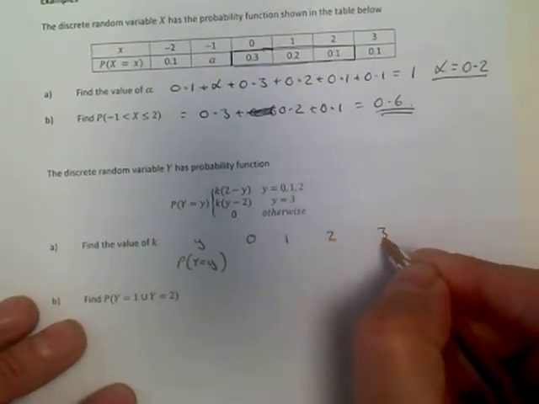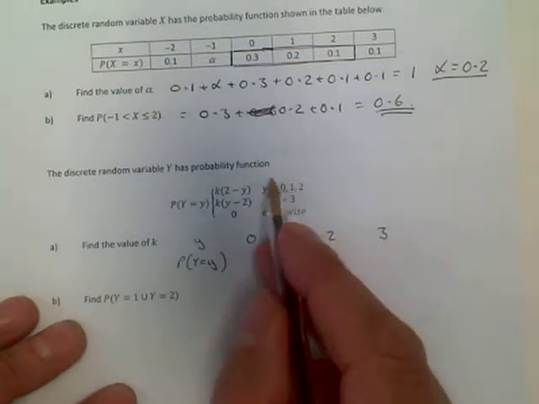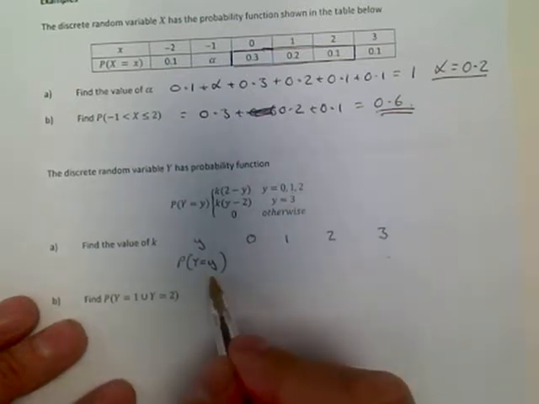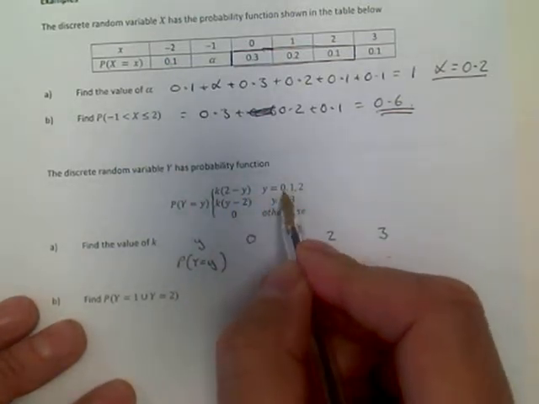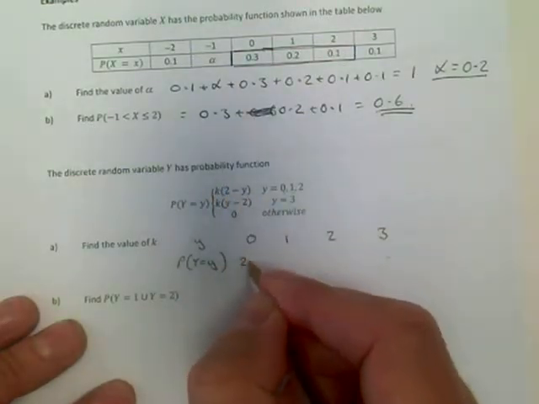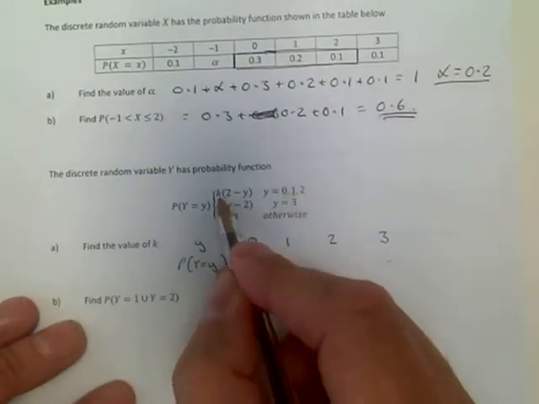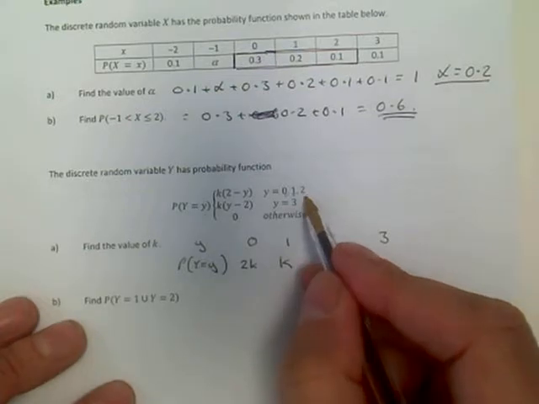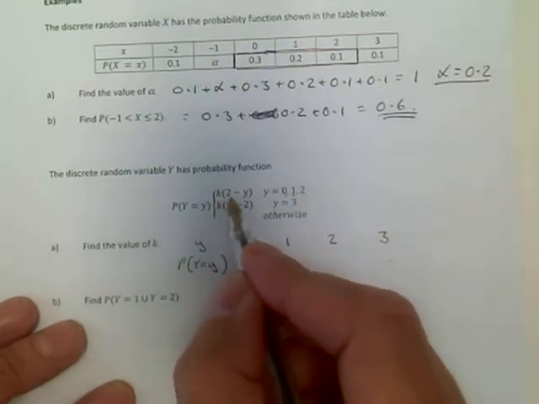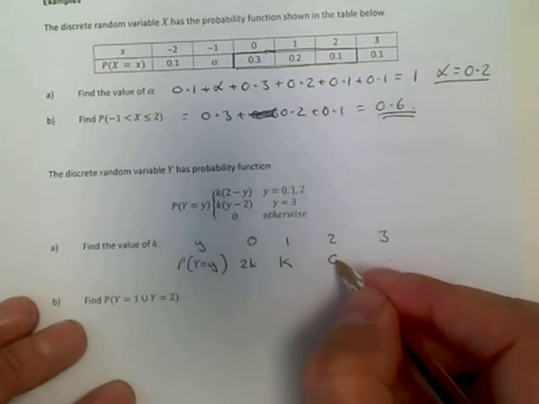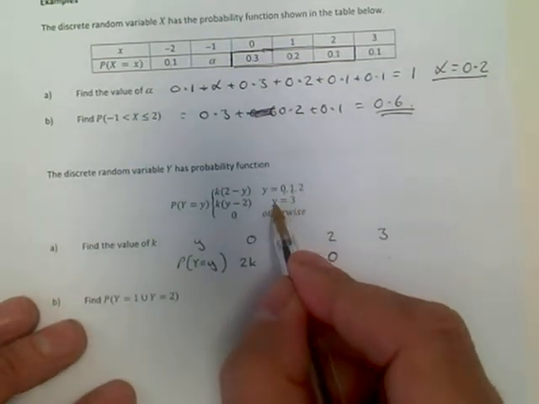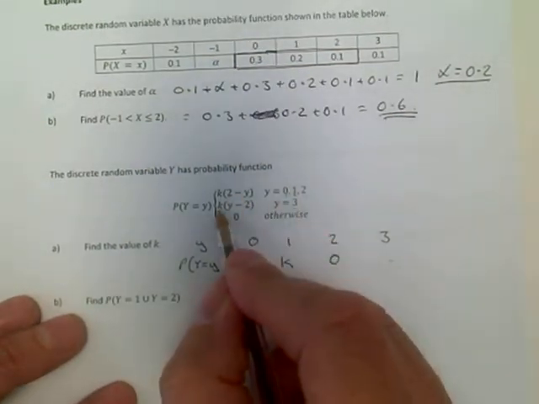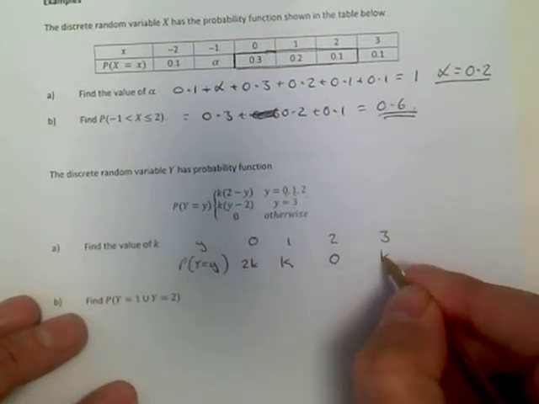I'm going to write out the 4 different values that y can take, and I'm going to write the probability of each one taking place. So let's think about this. If it's 0, it is k times 2 minus 0, so that's 2k. If it's 1, it is k times 2 minus 1, so that becomes 1k. If it's 2, the probability is k times 2 minus 2. 2 minus 2 is 0, so 0 times k is 0. And the probability of y being equal to 3 is k times 3 minus 1, so that is k also.